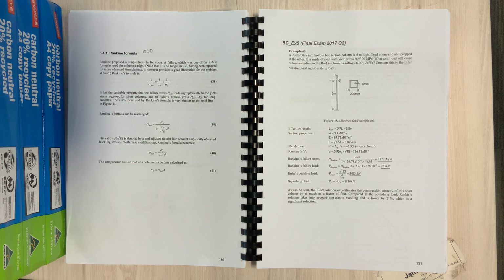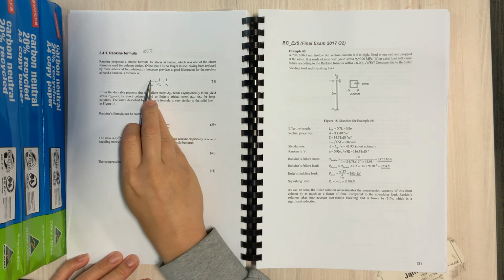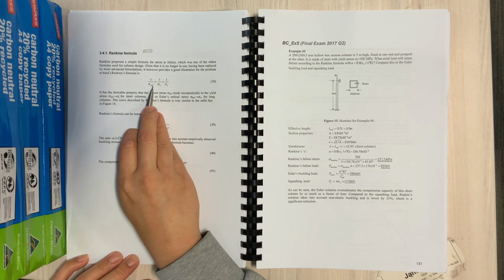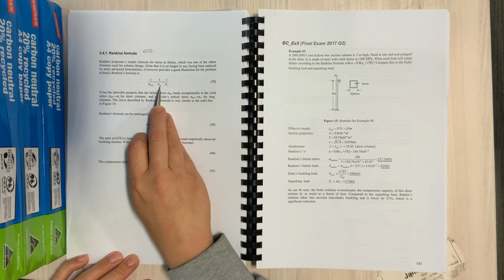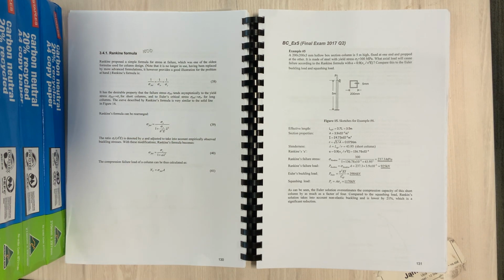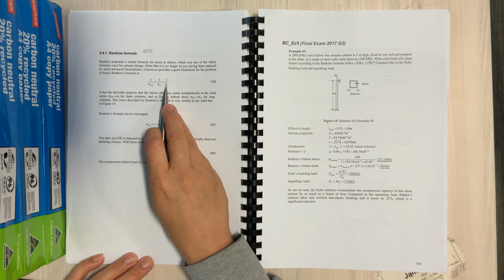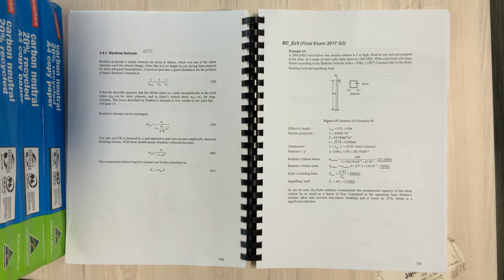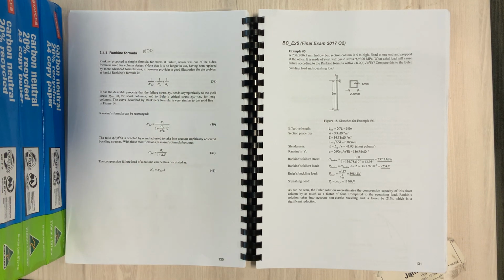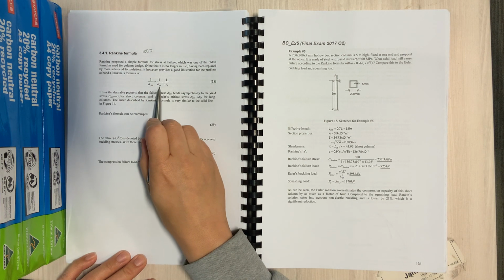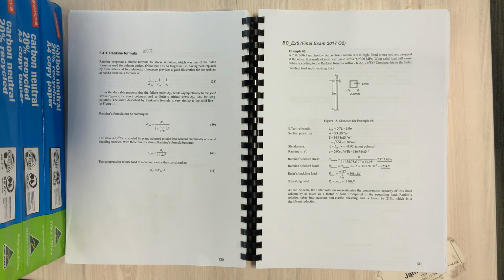So what Rankine said was that if he takes 1 over the failure stress, that is going to be equal to 1 over sigma CR, which is from pi squared EI over L squared, plus 1 over sigma Y. So he just came up with that, and it's not bad as a starter. 1 divided by the failure stress is going to be 1 divided by sigma CR plus 1 over sigma Y.